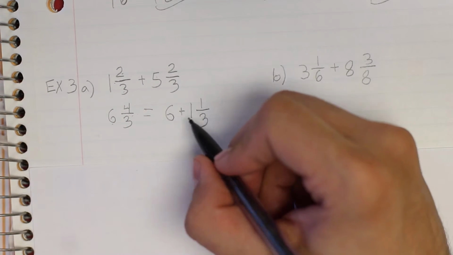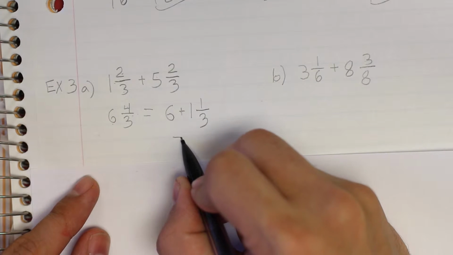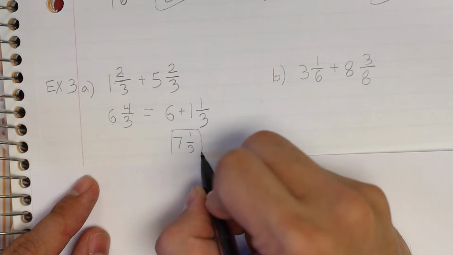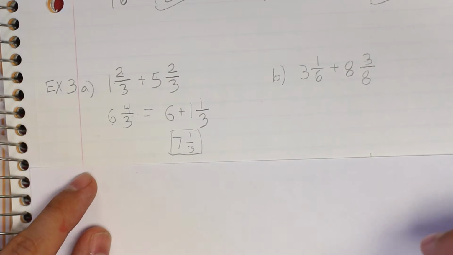Well, now I need to combine this again. So my final answer should end up with 7 and 1/3. Awesome, okay? Let's move on to the next example.